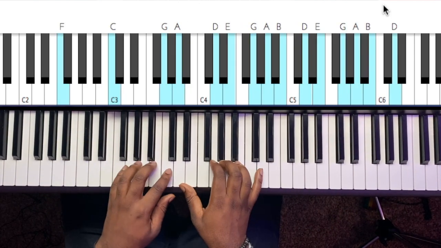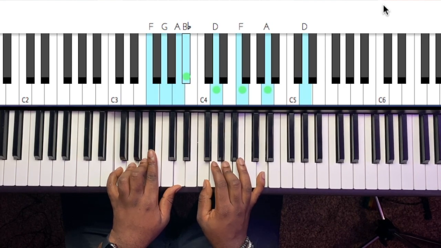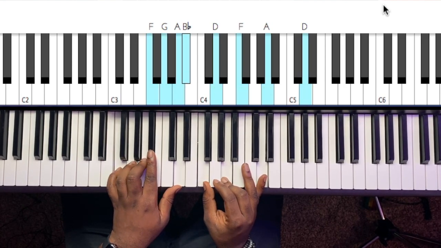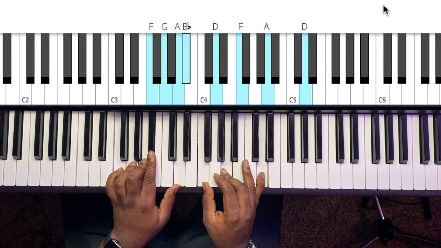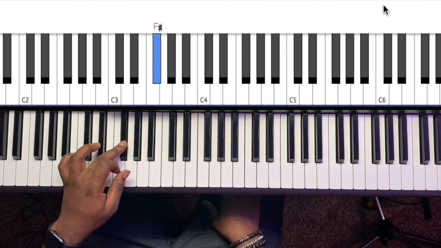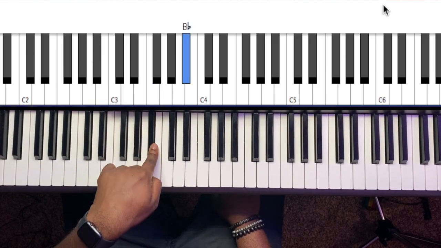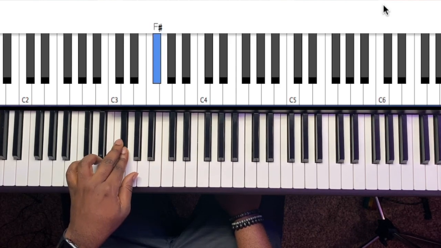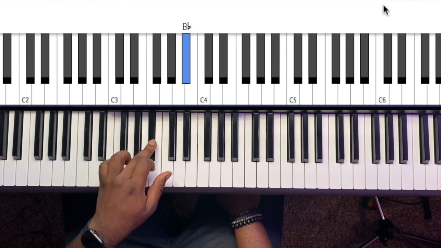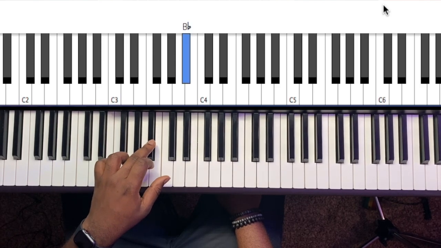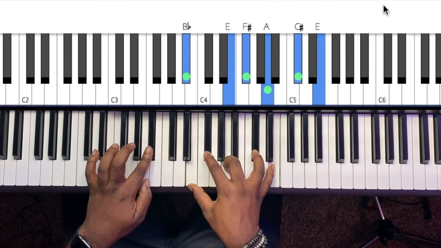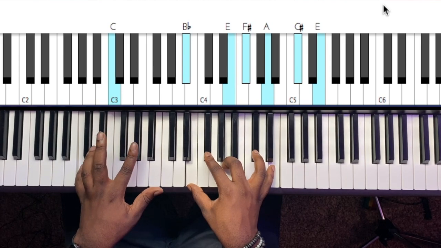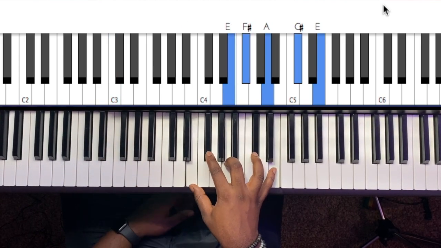All right, so again, we're at the same chord, F, G, A, B flat, D on the left, F, A, D. And then you're gonna do a walk up from your sharp 4 to your flat 7. So in this case, my sharp 4 is F sharp, right? All the way to my flat 7, which is my B flat. And I'm gonna play this chord here. So it's gonna be E, F sharp, A, C sharp, E.